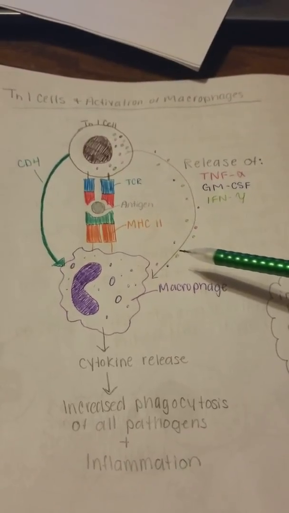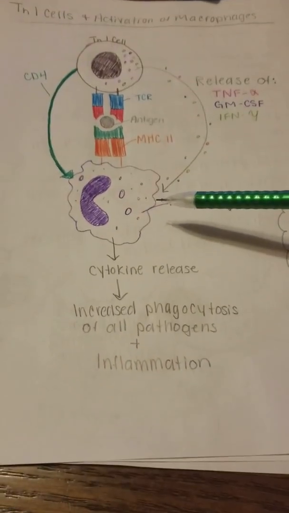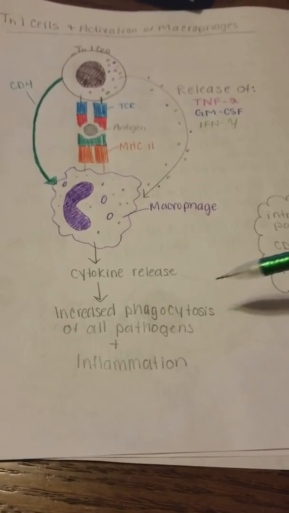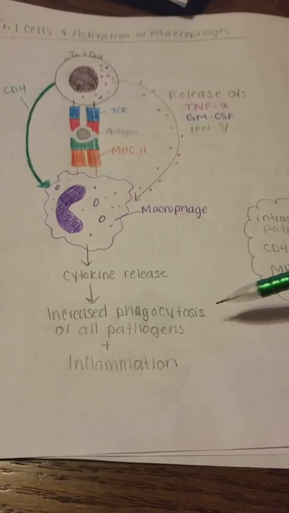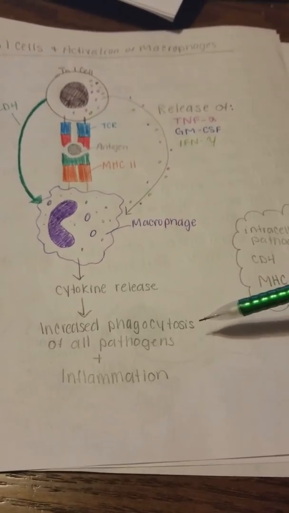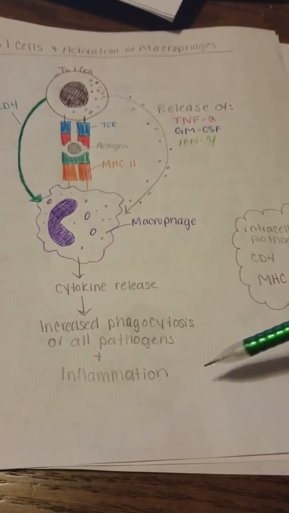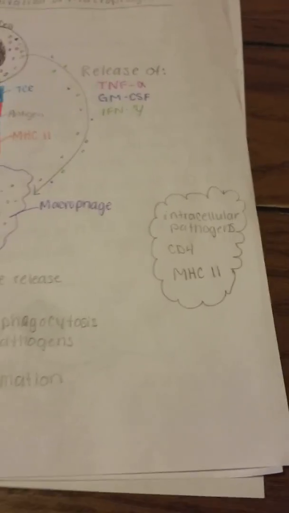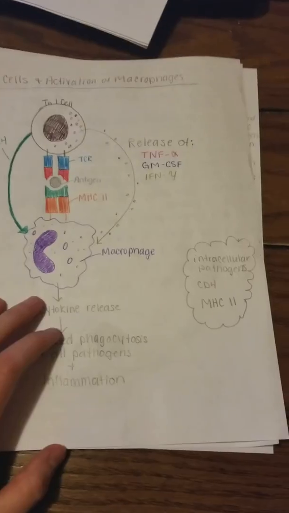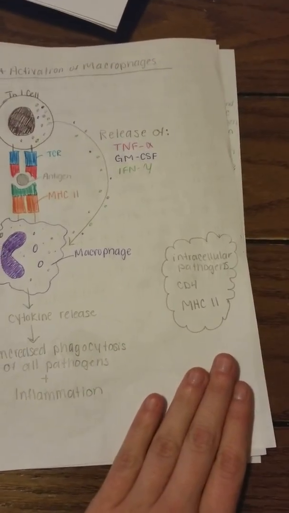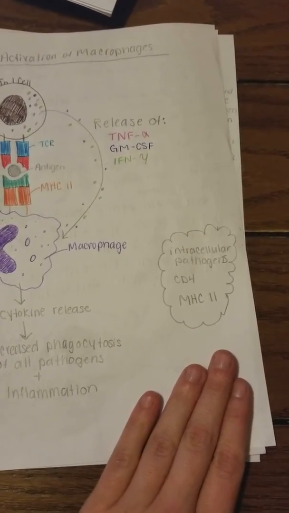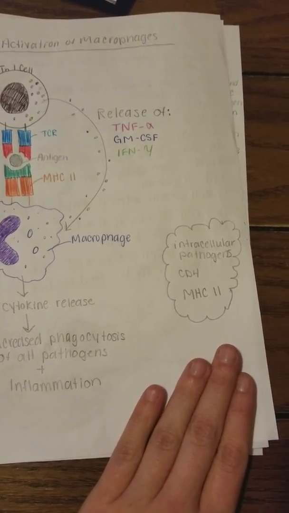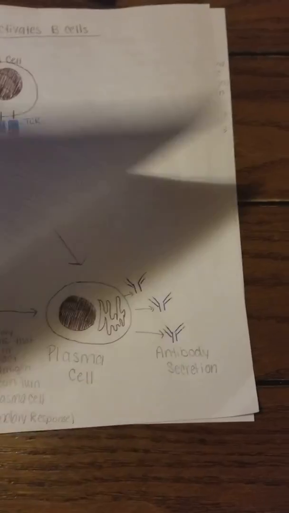It releases its cytokines, which cause the macrophage to release its own cytokines, which then result in increased phagocytic abilities and inflammation in the infected sites. So the key things to remember about Th1 cells is that they target intracellular pathogens, use CD4, and can read MHC2 proteins.